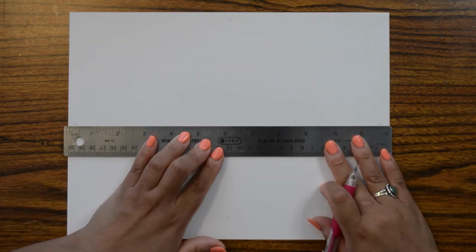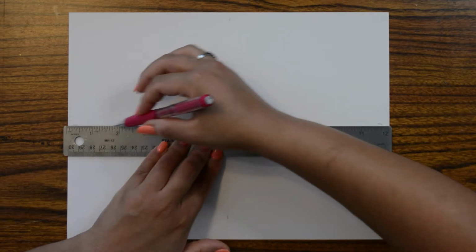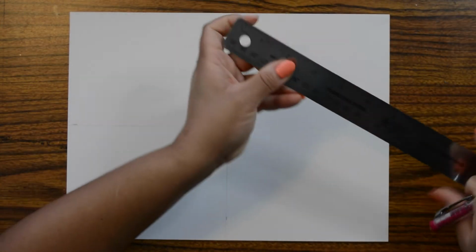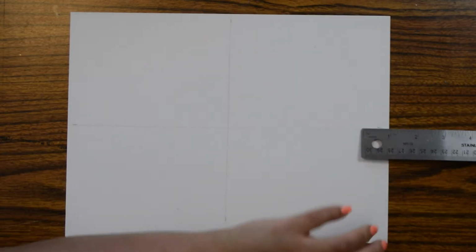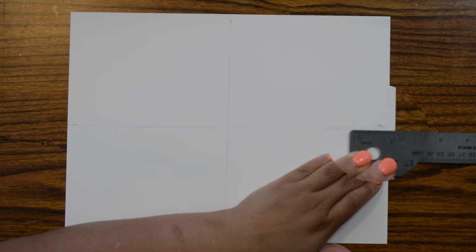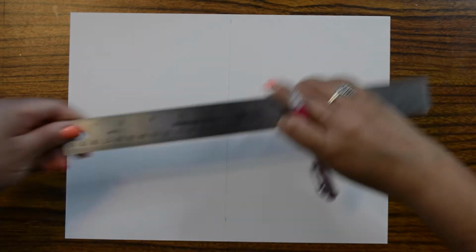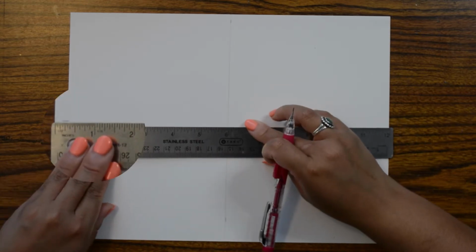So what I'm going to do is go ahead and connect these. Now when I'm drawing my line, you can see how my pencil glides against the ruler. Now after I indicate the center of my paper, I have everything ready to go. It's time to start doing that 1-inch border I was talking about. When I do that, I go to that center indicator right there, and I just line up the 1-inch mark on all sides, just 1 inch.